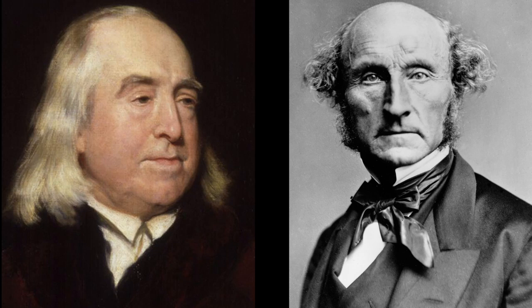Now, a couple of more further comments. Utilitarianism and market liberalism. In one sense, the market and utilitarianism go together, because the classic liberal will argue that a perfect market equals perfect utilitarianism.